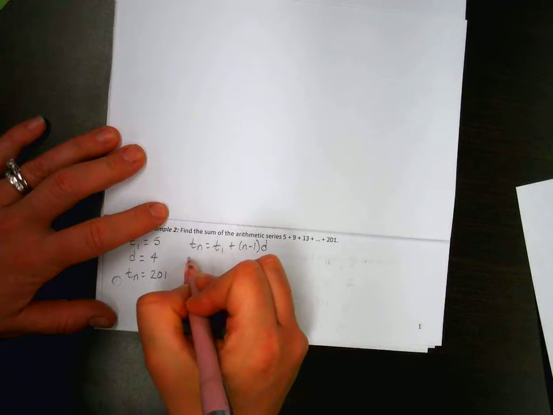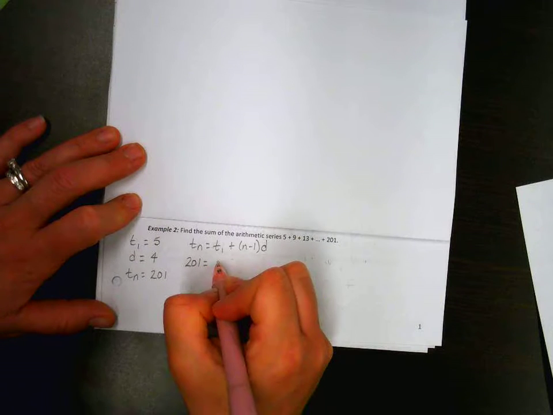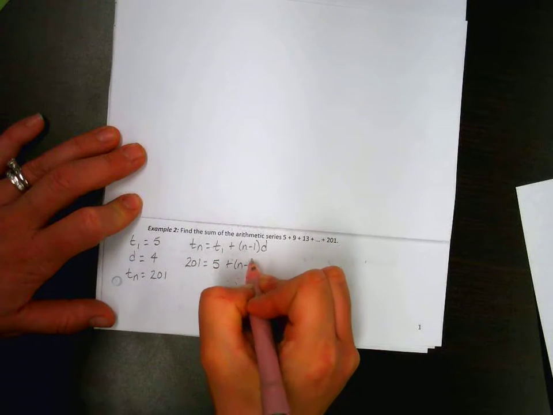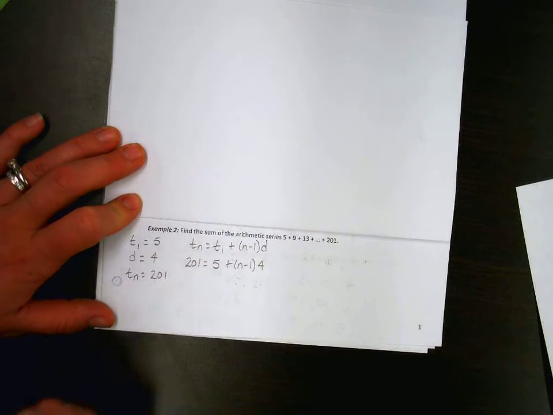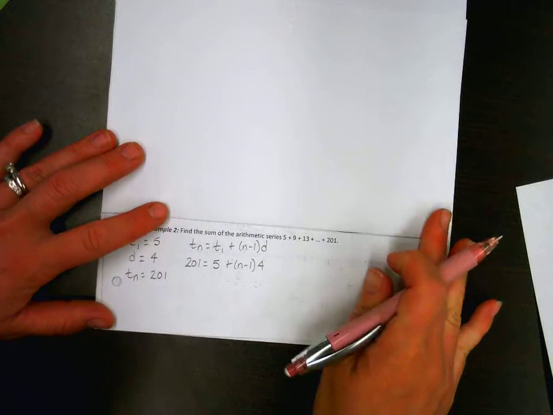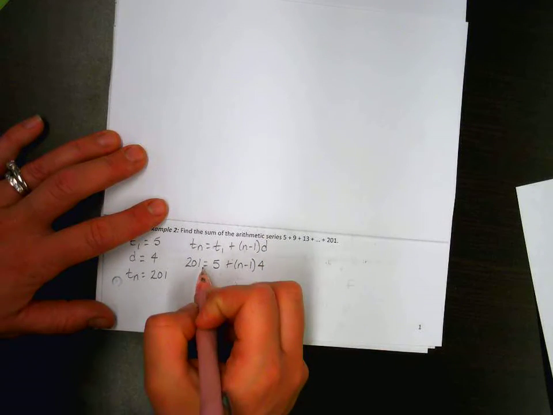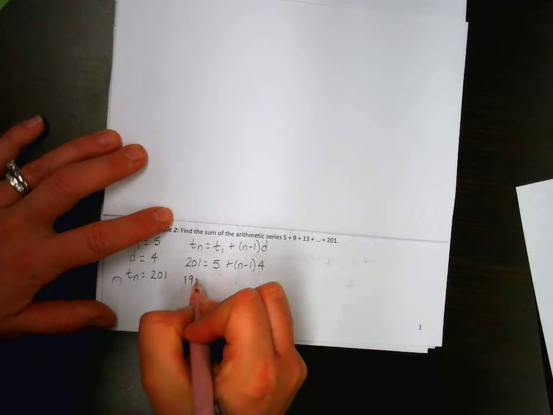So I'm going to substitute 201 for my last term. My first term is 5. I'm going to solve for n to find my value. So again, same thing as the other day. Instead of running this through the brackets, I'm going to subtract 5 from both sides, which gives me 196.